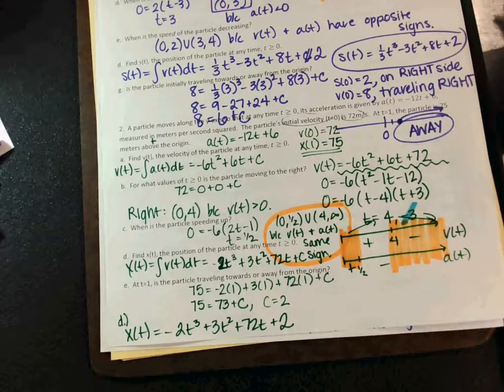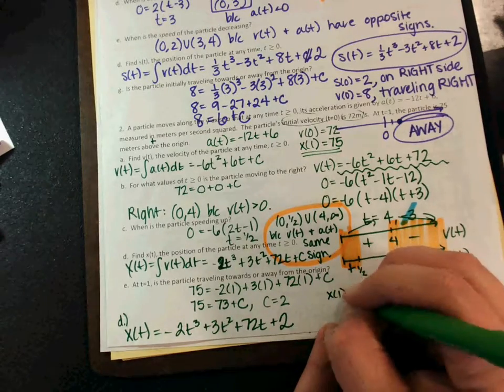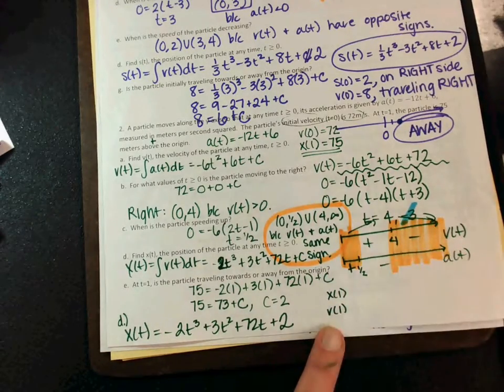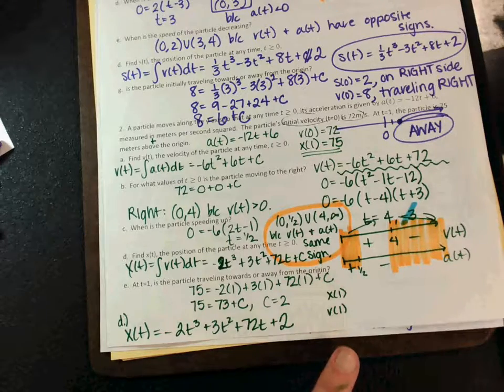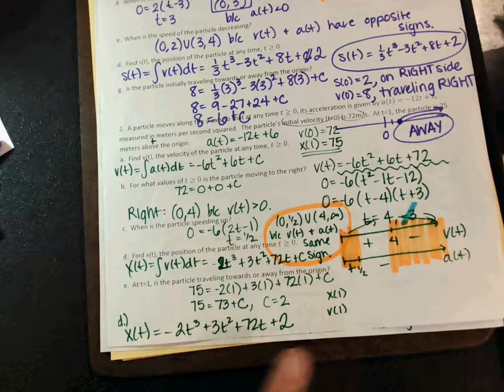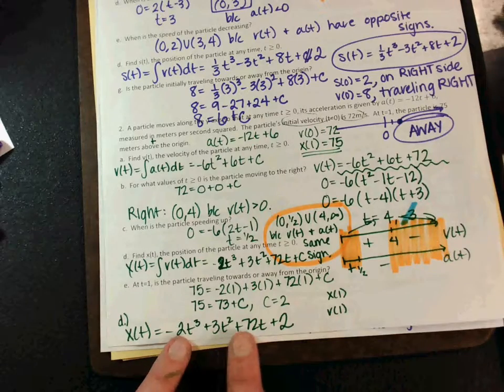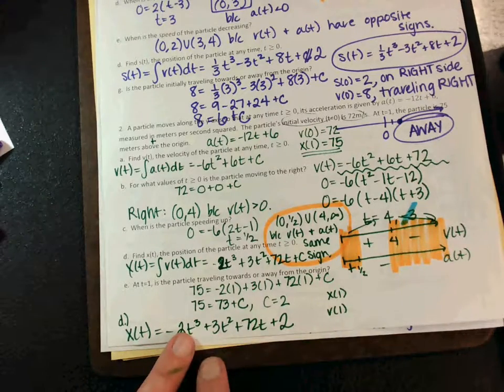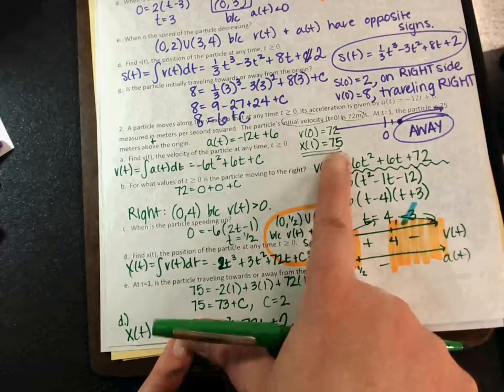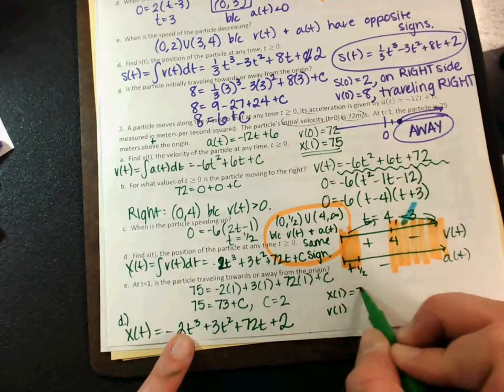Okay, last question and then we're done. It says at time 1, is it going towards or away from the origin? What 2 things do you need to know, towards or away? Position and velocity. So let's find x of 1 and let's find v of 1. Now, technically, I don't really even need to know the number. I just need to know the sign. So if I'm plugging in 1 here, look at these numbers. Negative 2 plus 3, that's how many? Actually, they gave us x of 1. What was it? So I'm just going to be lazy and put 75.